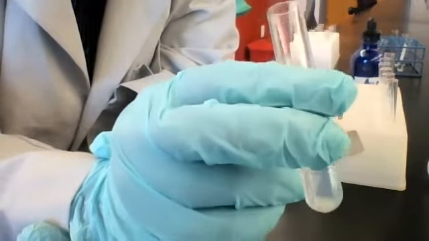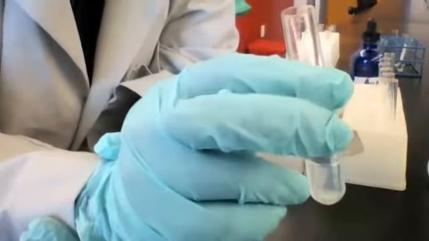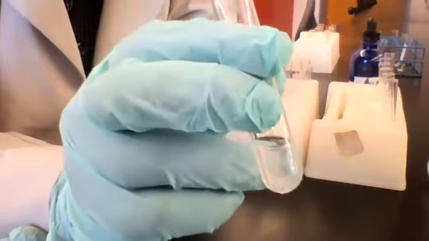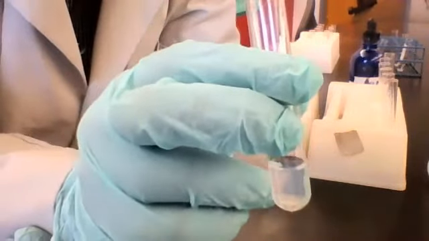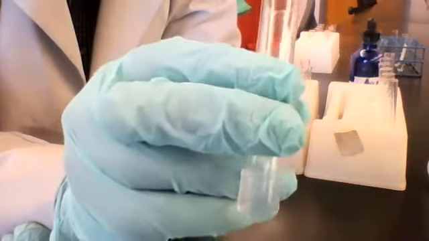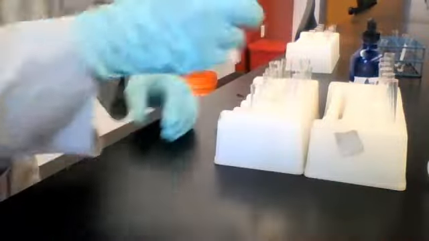So for this one, again, you can write no change. We started with a clear and colorless solution, and we still have a clear and colorless solution. So no visible change that we can observe. All right, that's for water.